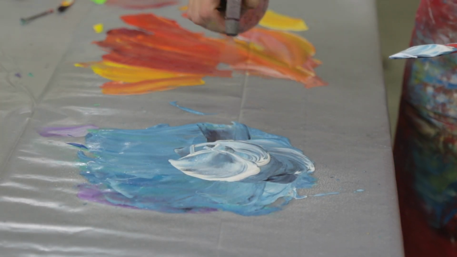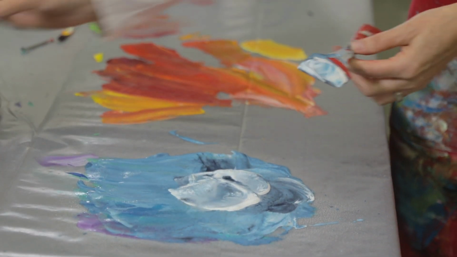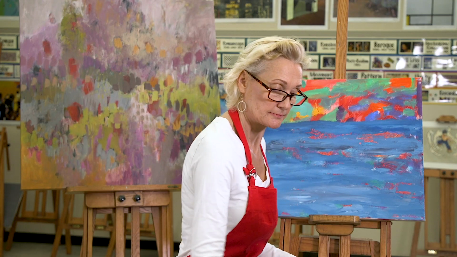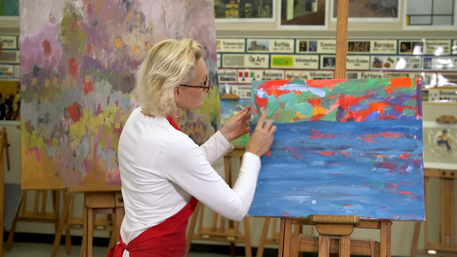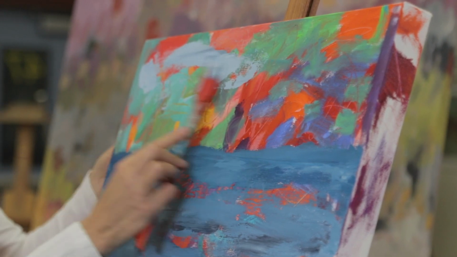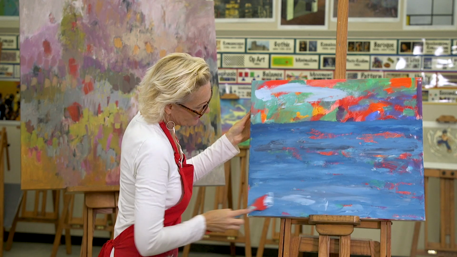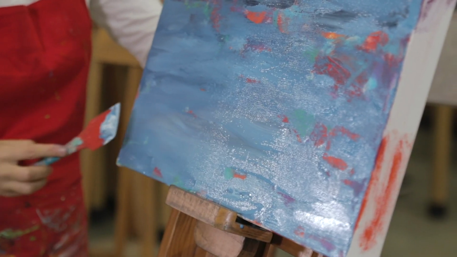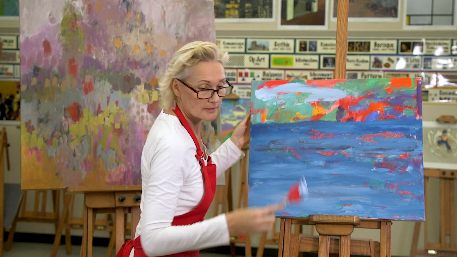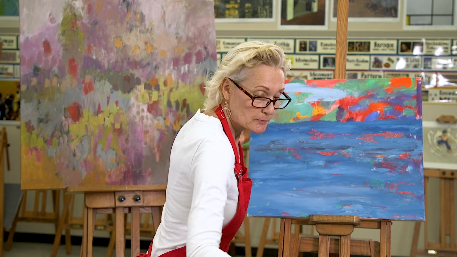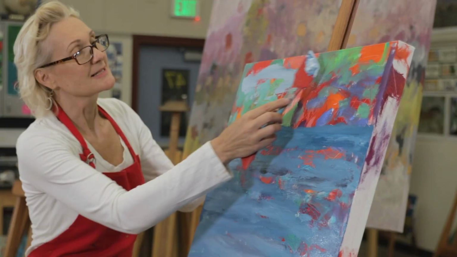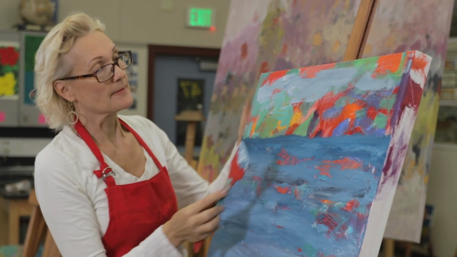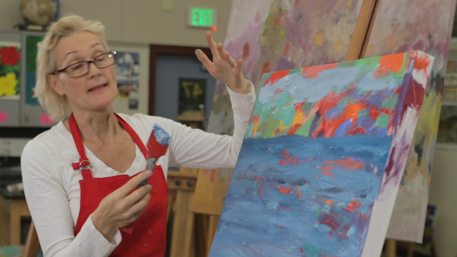Add some more water. Splattered down below. We'll just spread that out. So this lighter blue I still think is probably a little too dark, but what we'll do is we're going to come back in with another layer, and I'm going to lighten that even more.